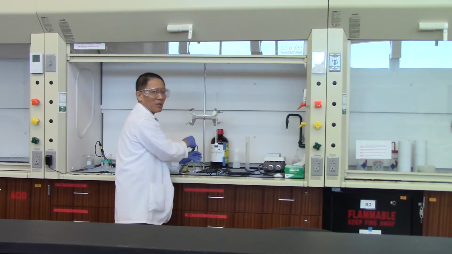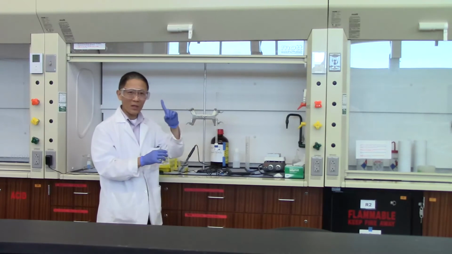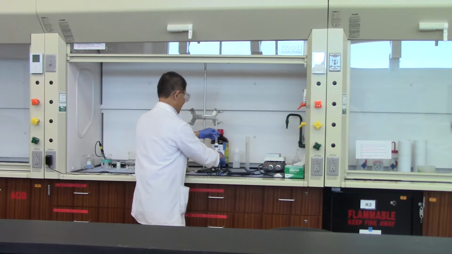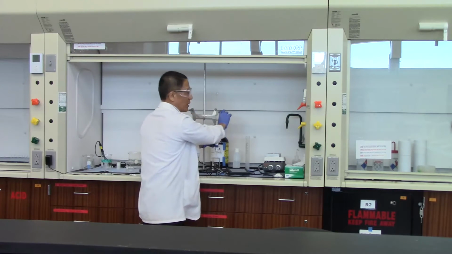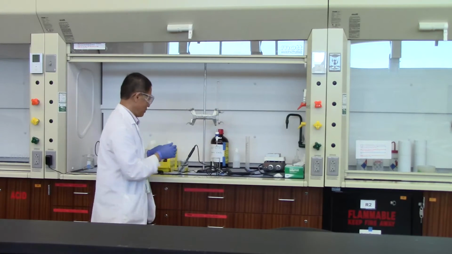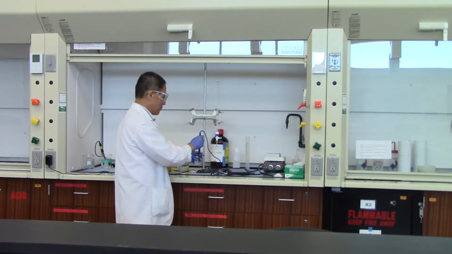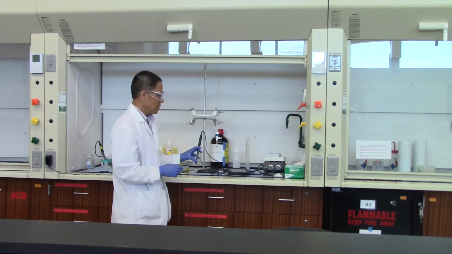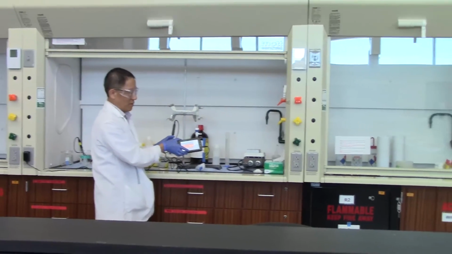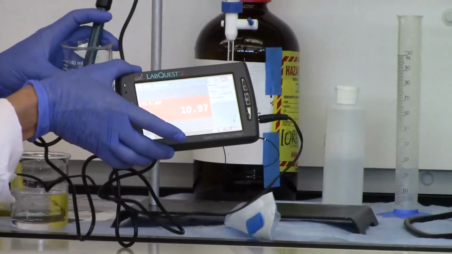Does it have the same capacity to resist the pH change? Well, let's see. We will just put 1 milliliter of sodium hydroxide in it. The starting pH, remember, is somewhere around 4. Now we added 1 milliliter of sodium hydroxide in it. Thoroughly mixing it, the pH is... let it stabilize a little bit.